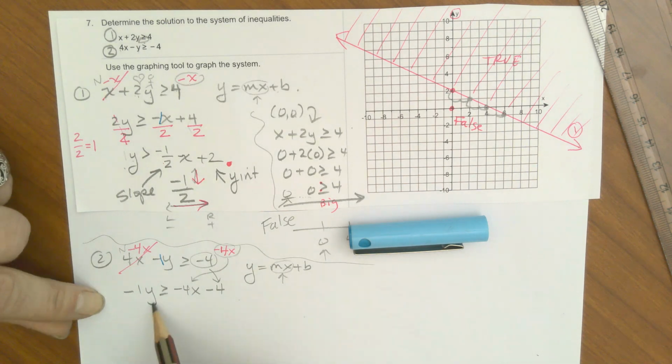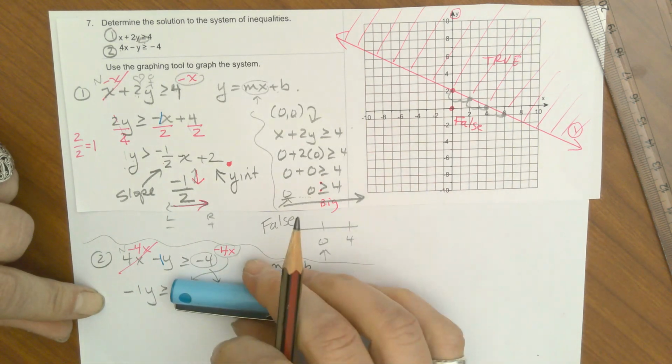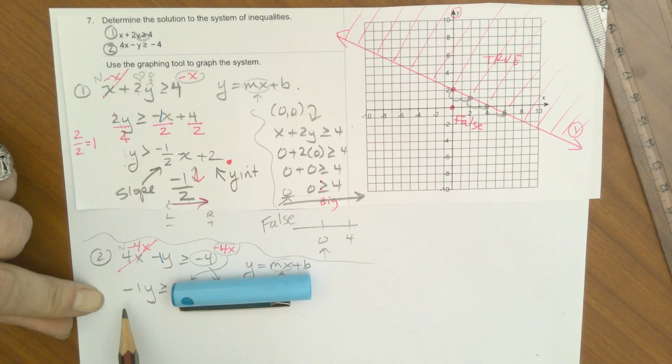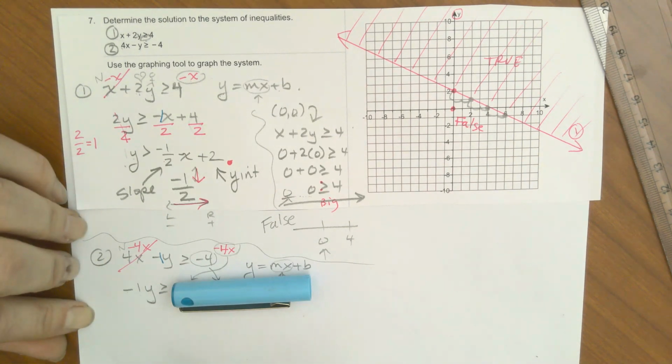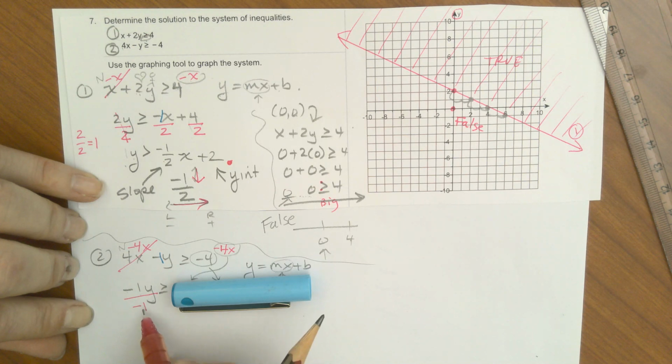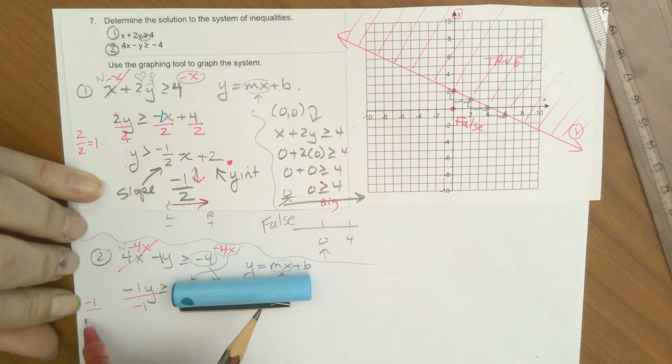Now we need to get y by itself. If we look, we still have that negative 1 there. That's negative 1 times y. What's the opposite of times or multiply? Divide. So we divide it by the same thing. So if this is minus 1, you do minus 1, because minus 1 divided by minus 1 is equal to 1. And it sort of makes that number disappear.